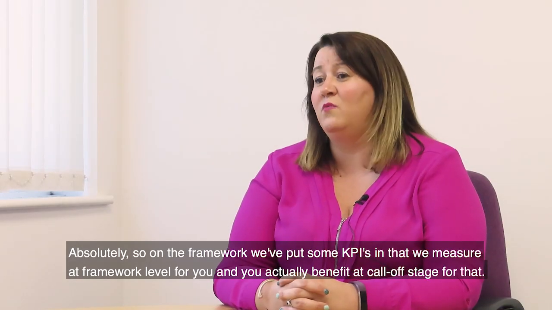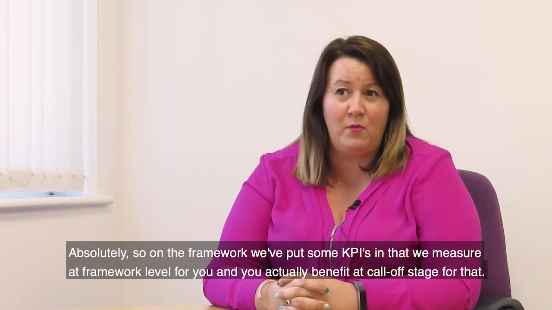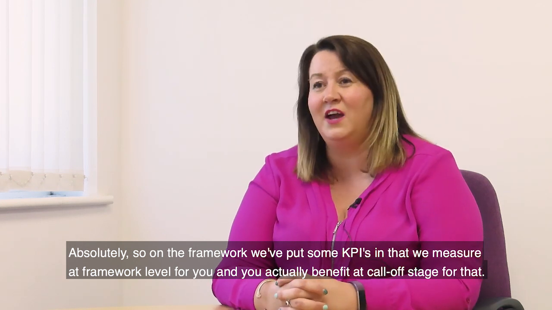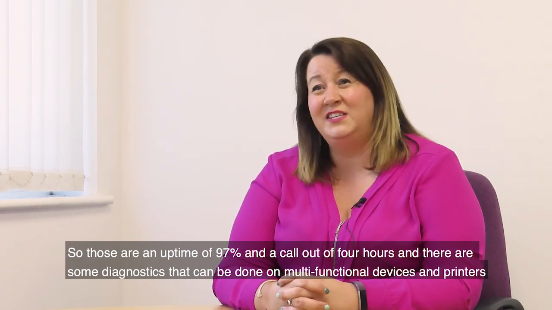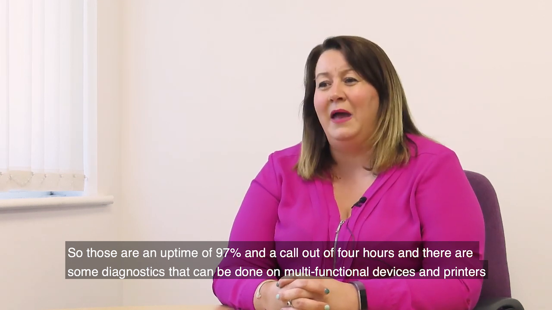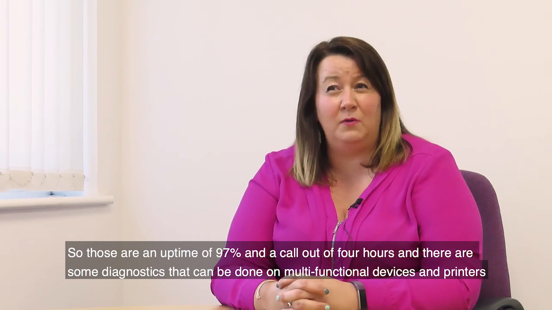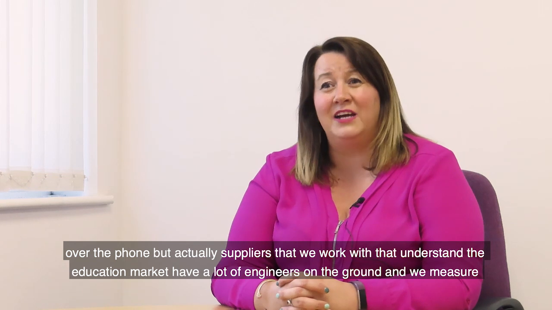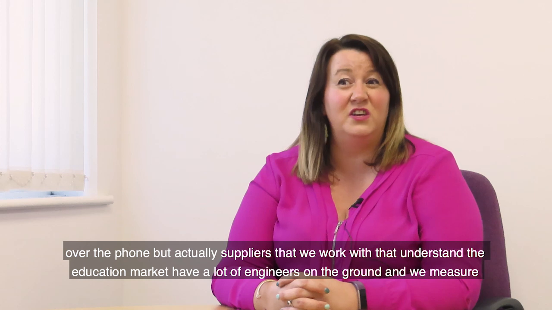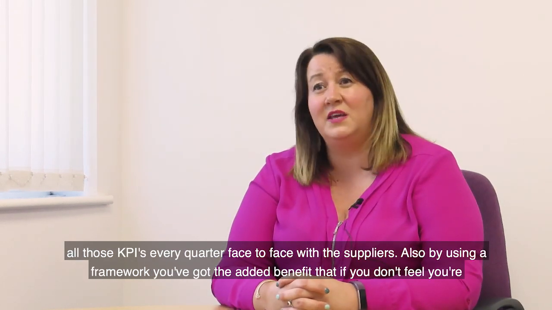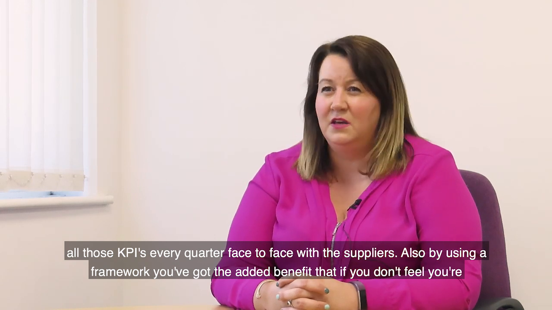Absolutely. So on the framework, we've put some KPIs in that we measure at framework level for you, and you actually benefit at call-off stage for that. So those are an uptime of 97% and a call-out of 4 hours. And there are some diagnostics that can be done on multifunctional devices and printers over the phone, but actually the suppliers that we work with that understand the education market have a lot of engineers on the ground, and we measure all those KPIs every quarter face to face with the suppliers.